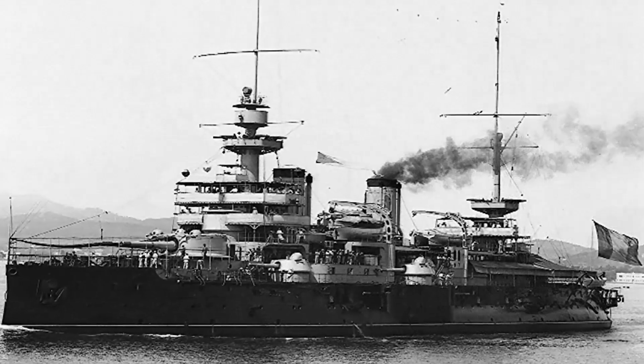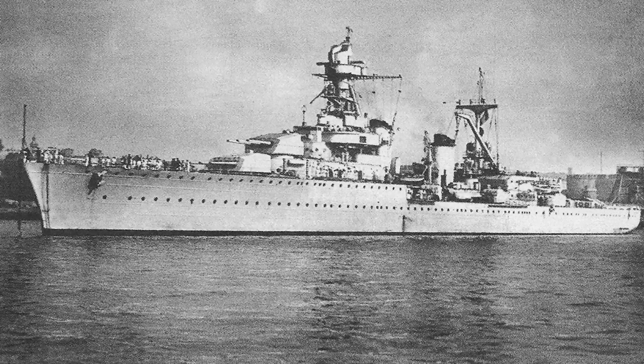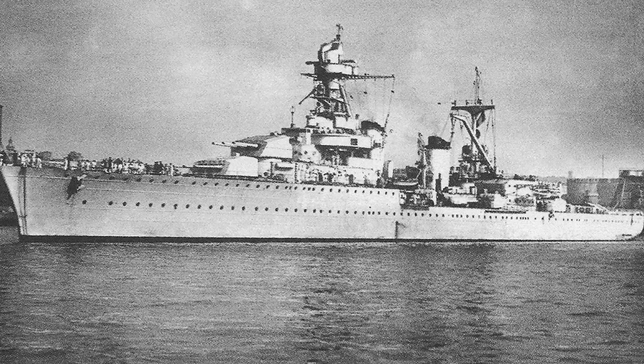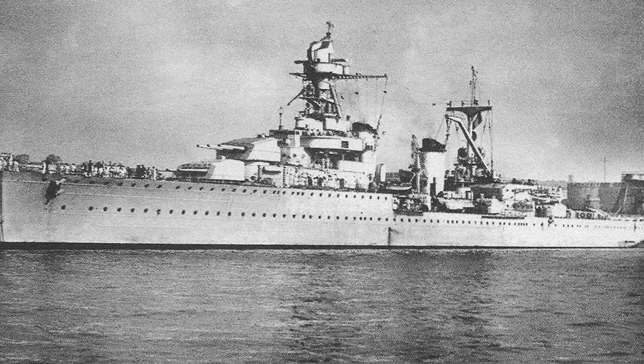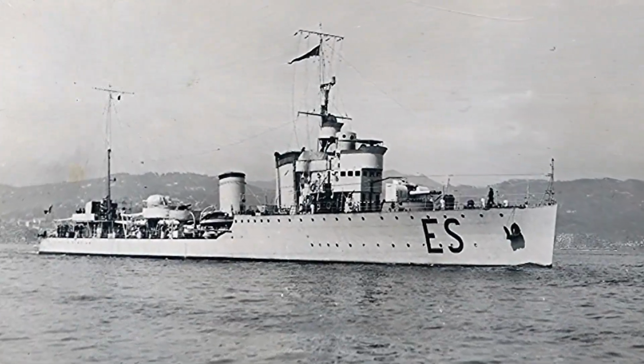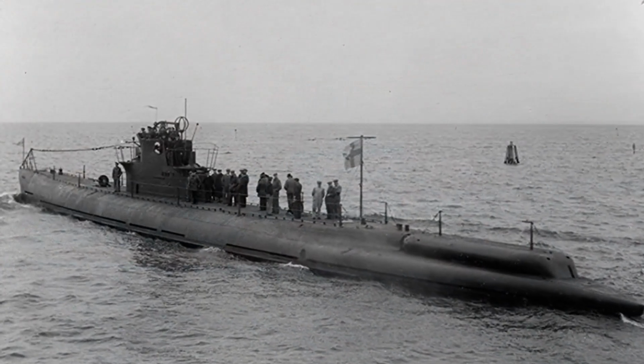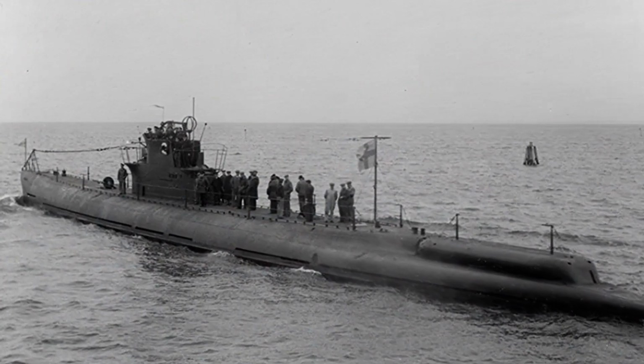In 1934, they purchased 3 cruiser ships from the Italians. In 1935, they purchased 15 destroyer ships from the French. In 1936, they purchased 35 large destroyer ships from the Italians. And also in 1936, they purchased submarine designs from the US, Britain, and Italy.